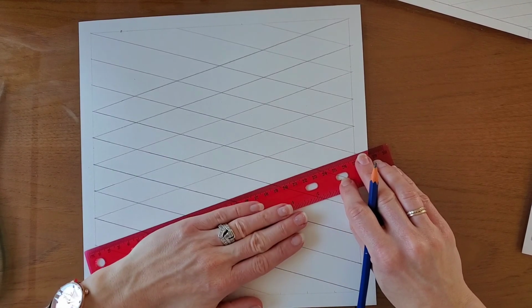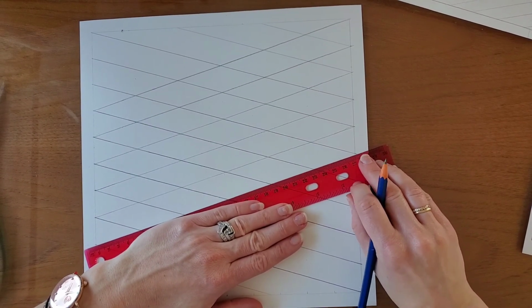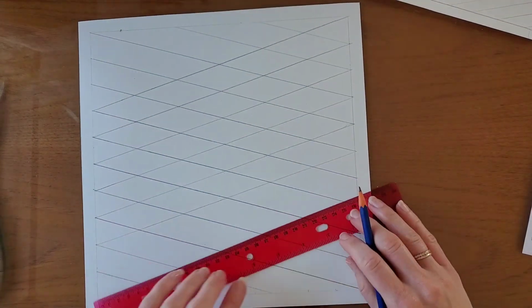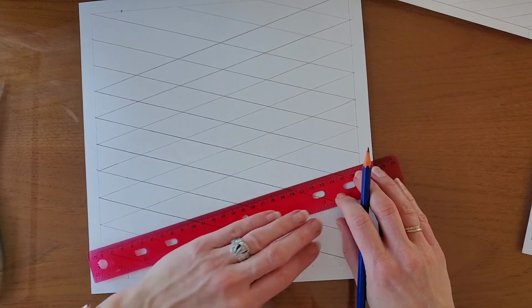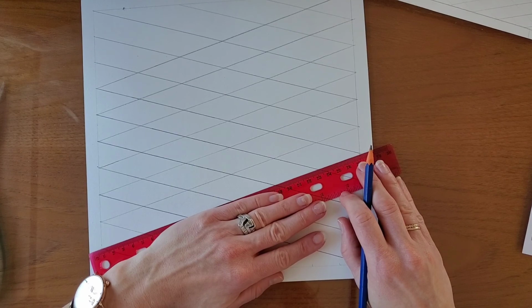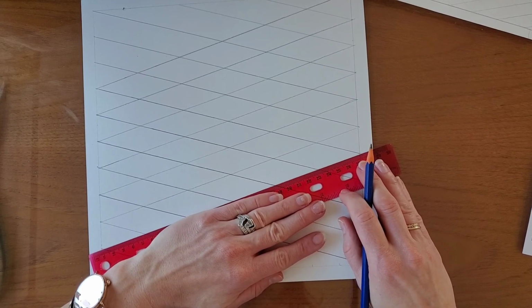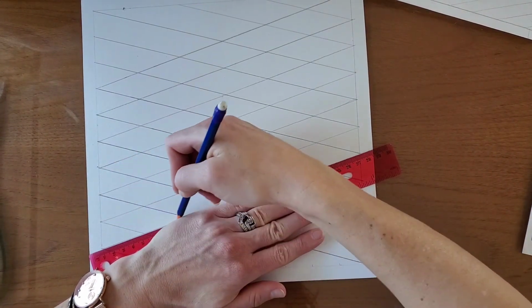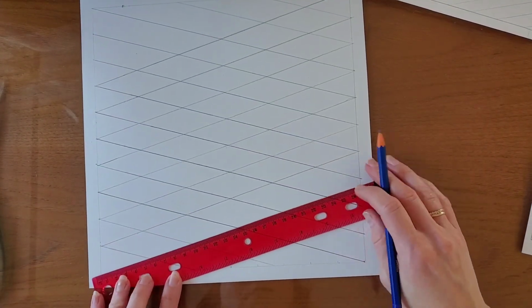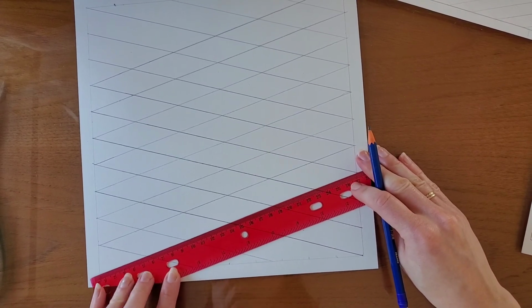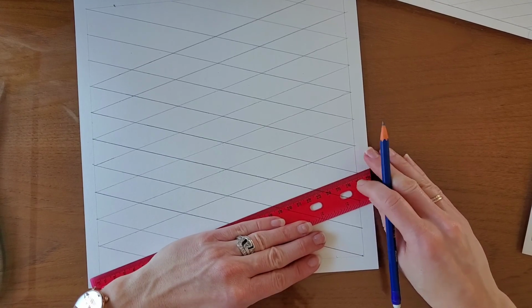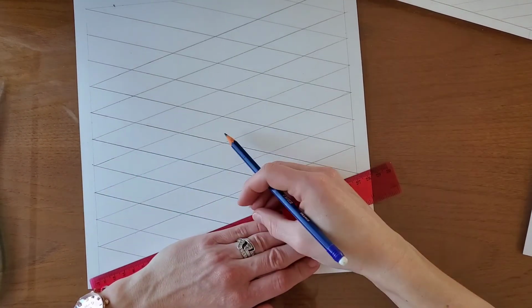Okay. Try to get this exact. There we go. Almost there. Okay, and now I've got my corner to my last third marking up. Let's see if I can get it exact here. There we go. I gotta move my hand.